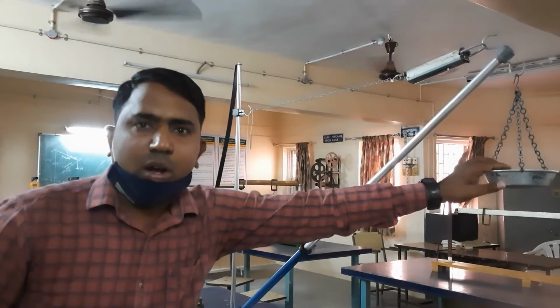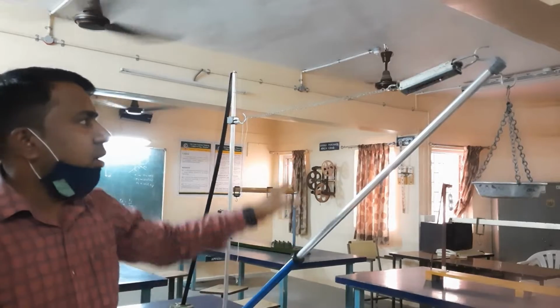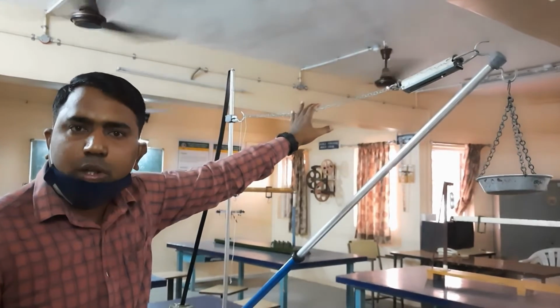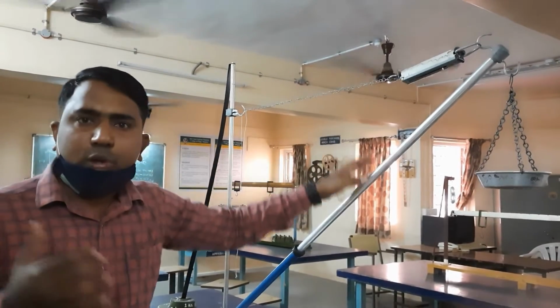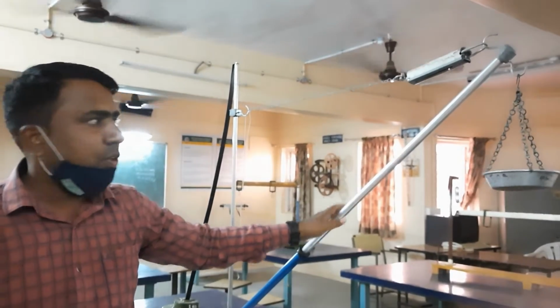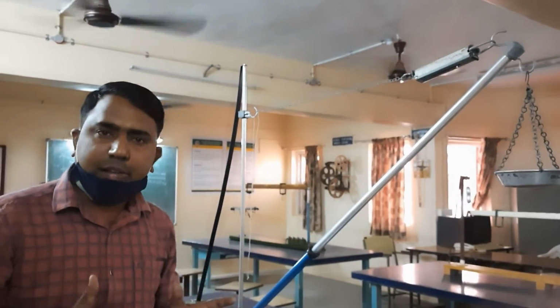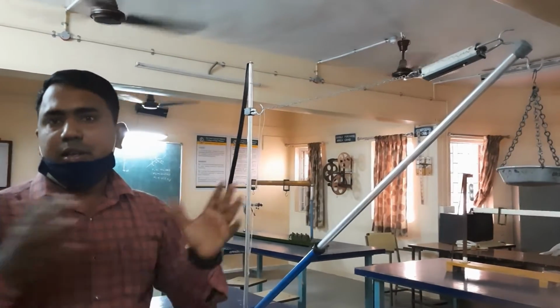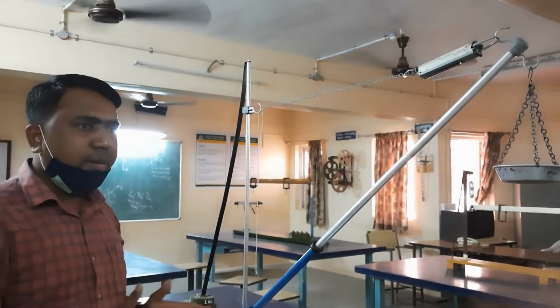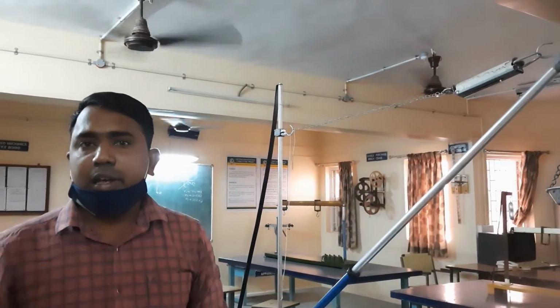When the W is acting here, the Jib member is subjected to compression and the tie member is subjected to tension. Due to the compression and the tension, the length of the members will change. The length of the Jib will decrease and the length of the tie will increase. So in the observation table, we have to measure the change in length during the experiments.